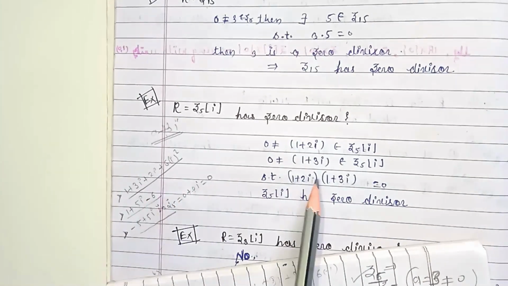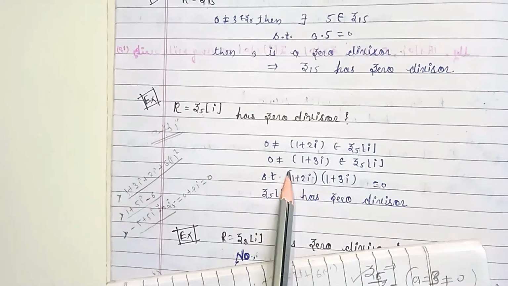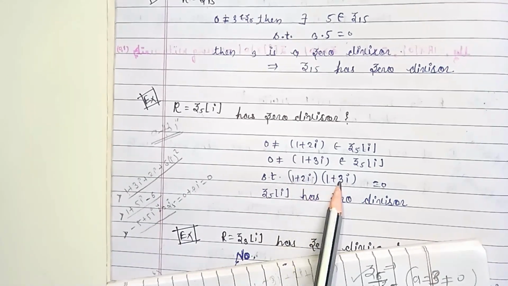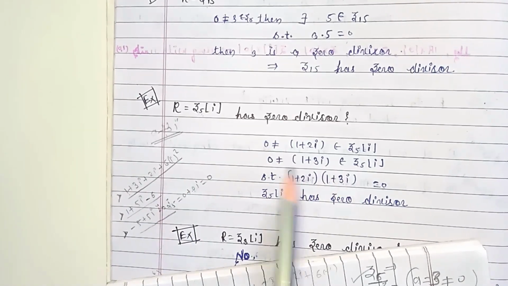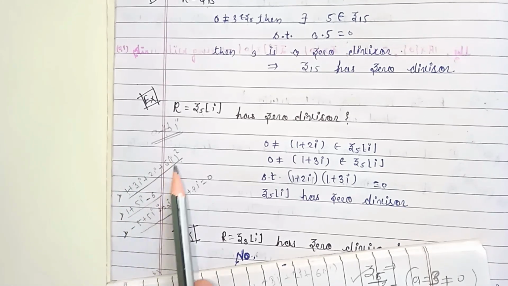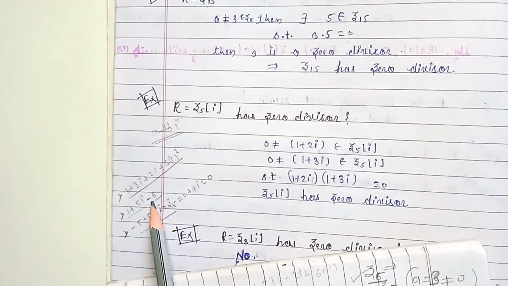Now how do we get here? I multiplied 1 by 1, 1 by 3i, 2i by 1, and 2i by 3i. That means 6, 2 threes are 6, and i multiplied by i square. Okay, so 2i plus 3i is 5i, 1 as it is. 6i square means i square is negative of 1, so negative 6, 1 minus 6 is negative 5 plus 5i.